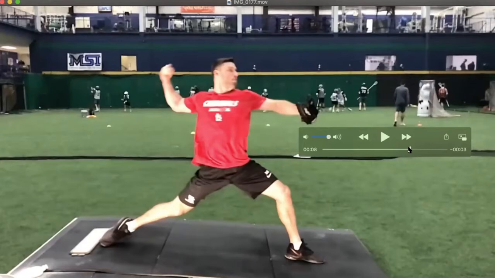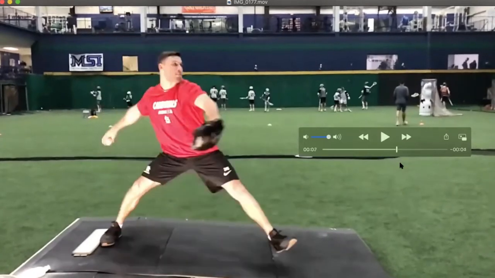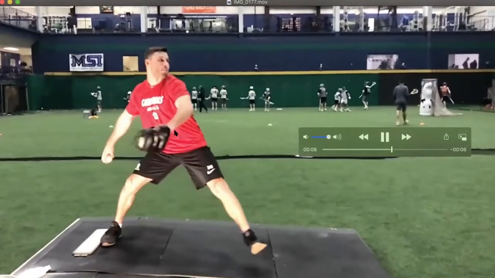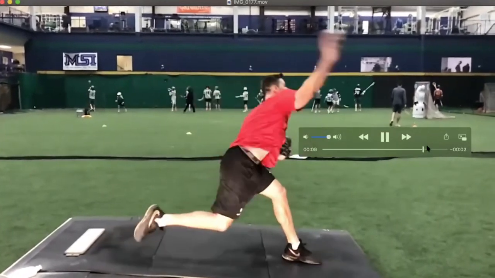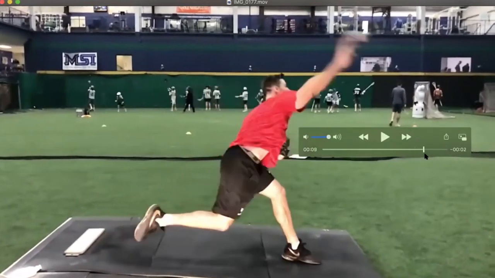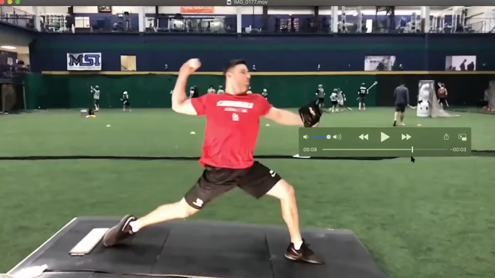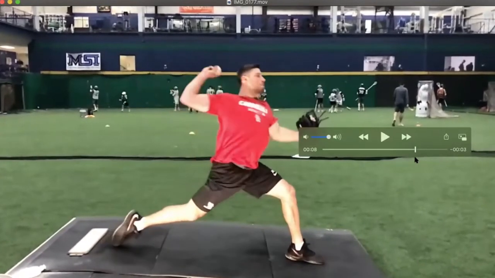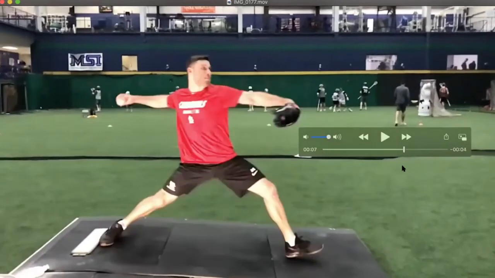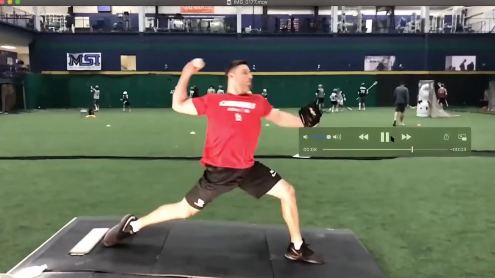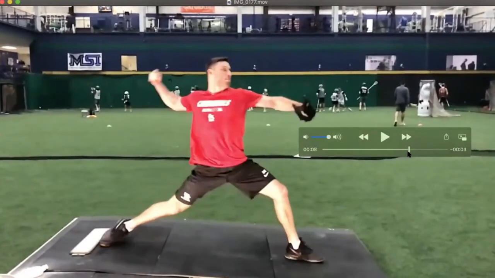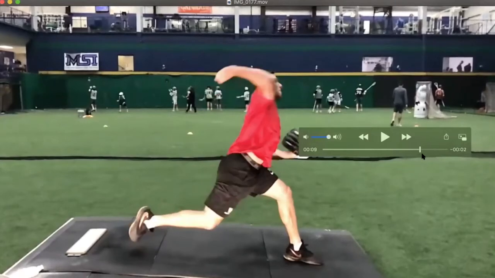Glove arm. See that arm kind of swoop down and up as he comes through. His glove arm's a little further away from his body than other guys, but that probably allows him to, when that foot hits, pull it down through and let his arm lay back. Okay, arm's in a good spot. Lays back and rolls through.